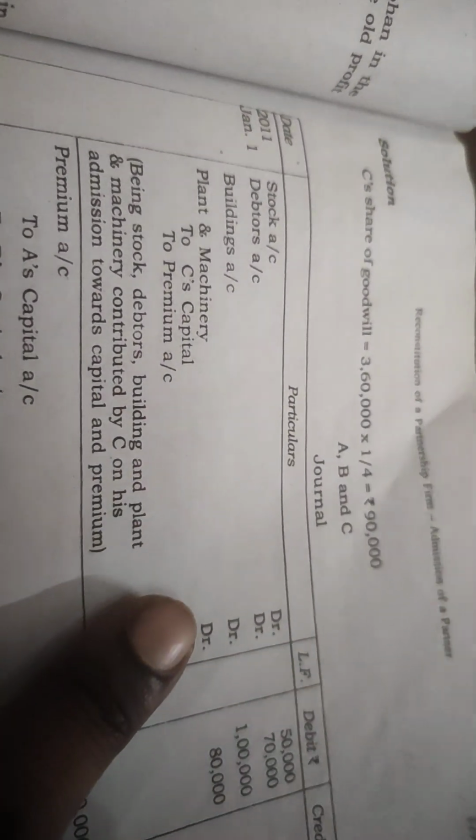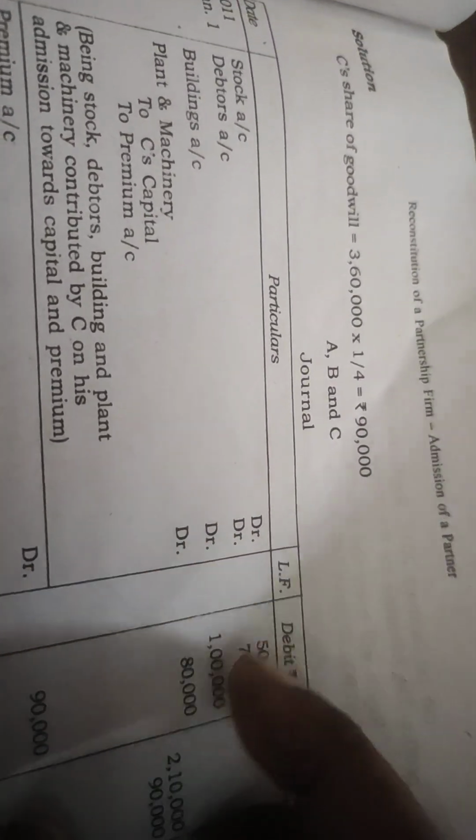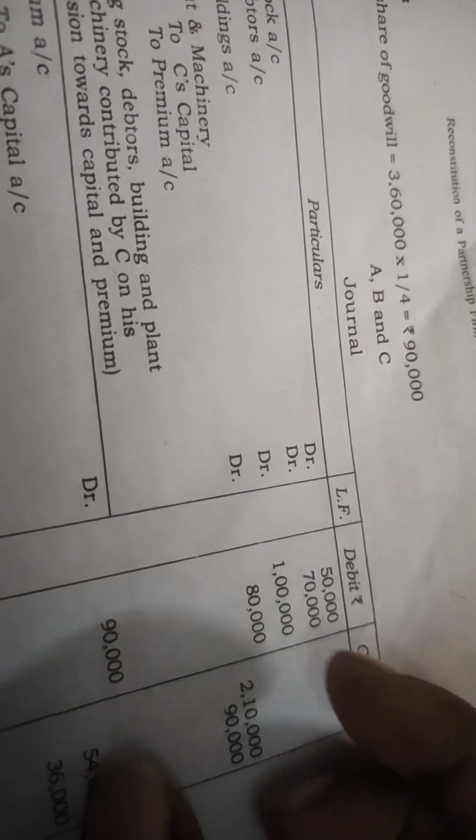The date is given, that is 2011 January 1, so we have to write it in the date column. Then the assets have to be written separately: stock account debit, debtors account debit, buildings account debit, plant and machinery account debit, to C's capital and premium account. The amounts given in the question for the assets are written separately.